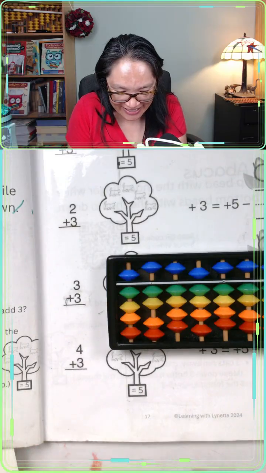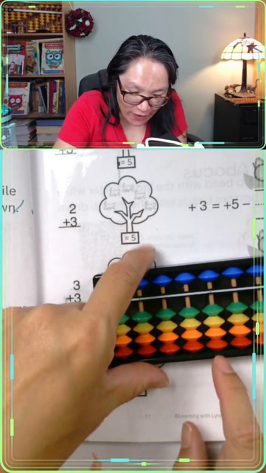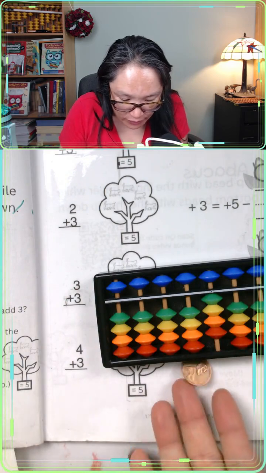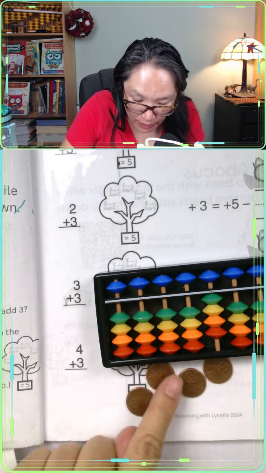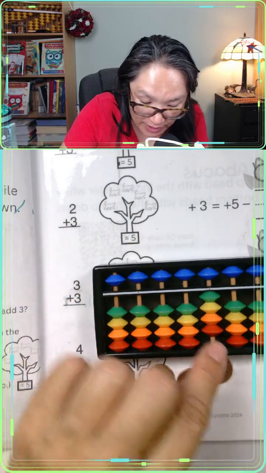Oh, I love it. Great stuff. So we have 4 on the abacus. I do 4, right? 1, 2, 3, 4. But we want to add the 3. I don't have any more beads on the 3.